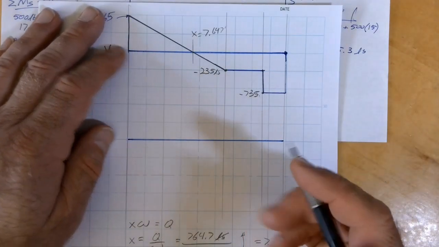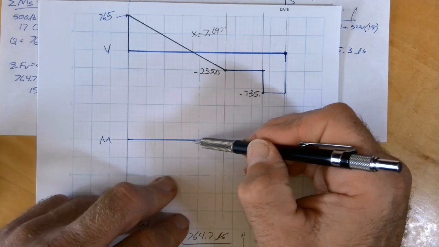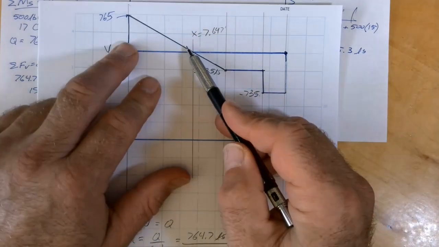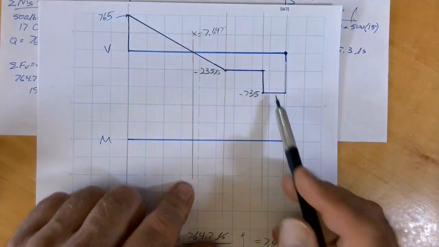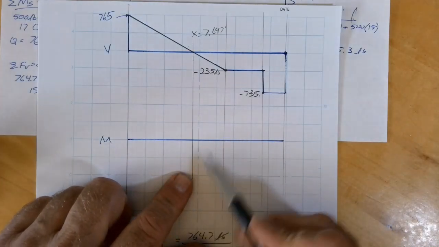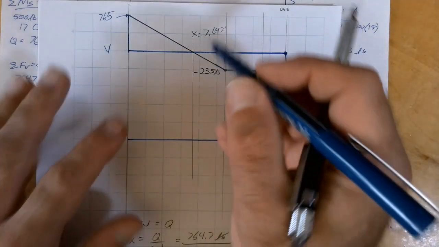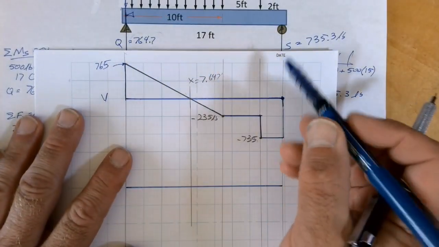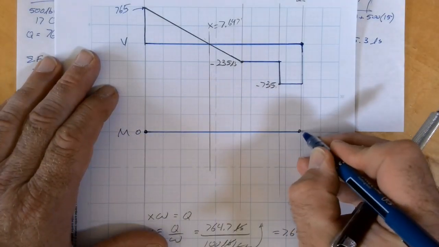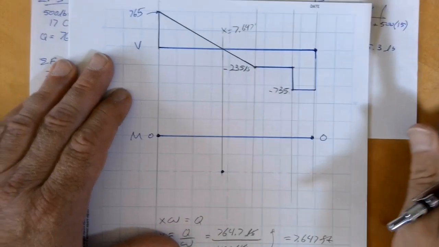Okay, so that tells me my moment is a maximum right here along this line. That's because my shear is positive here and my shear is negative here. So the shear here is going to be building up moment, and then the shear here is going to be taking it down. Now in my moment diagram, because I'm pinned at the ends, I have zero moment at the end. So I know here I'm zero, here I'm zero, here I'm a maximum, and then I decrease back to it.